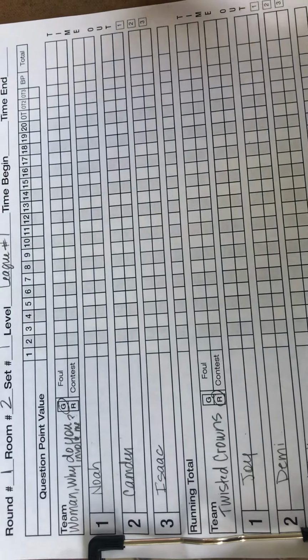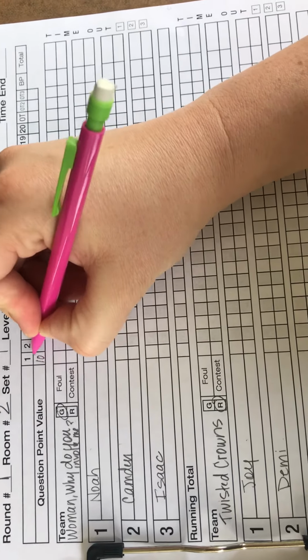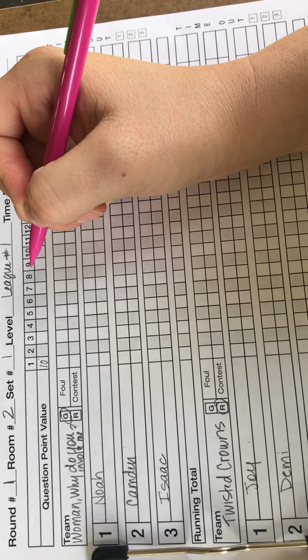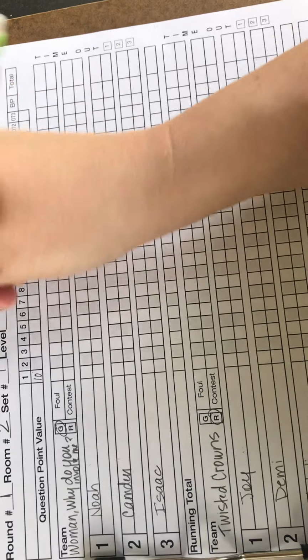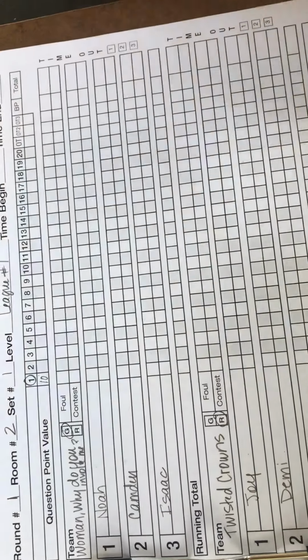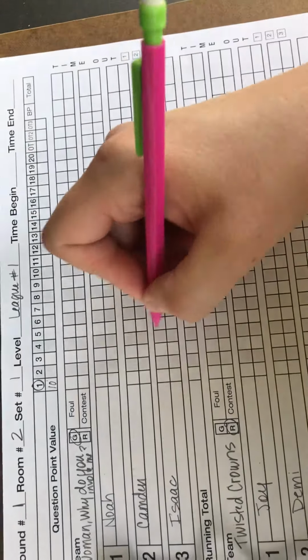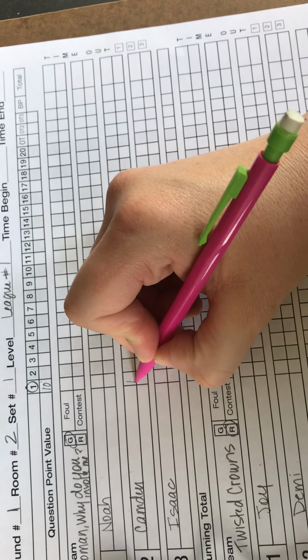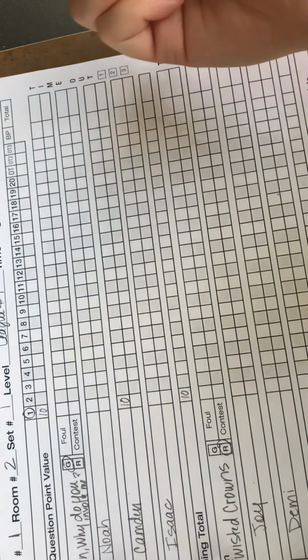When the question number is read, they'll say what point value. So if it's a 10 pointer, you're going to fill in a 10 right there. And then as it's being read, if the quizzer interrupts the question and the quizmaster says interruption, you're going to circle that question number so we know that it's interrupted. And then let's say Camden interrupted that one and he gets it right. He'll get 10 points, and then you put the running total right here.